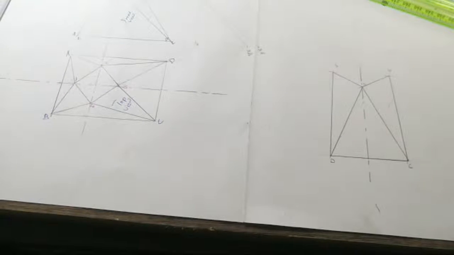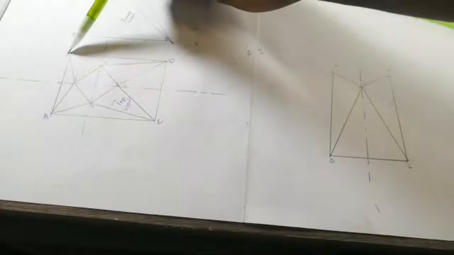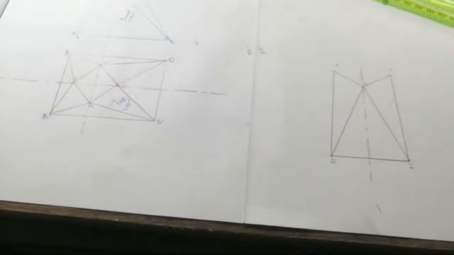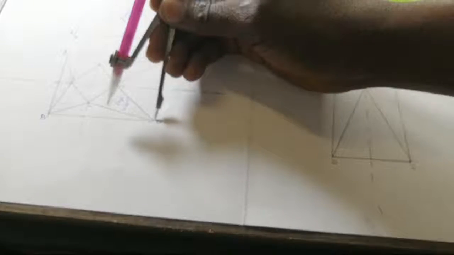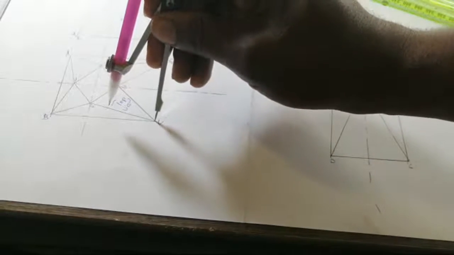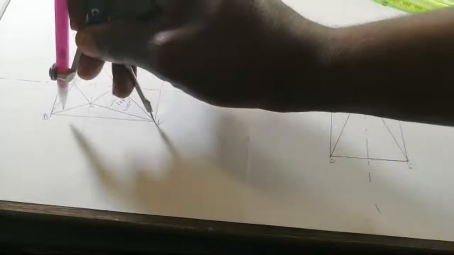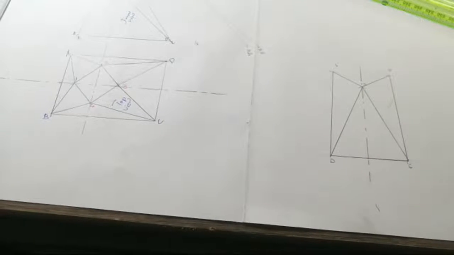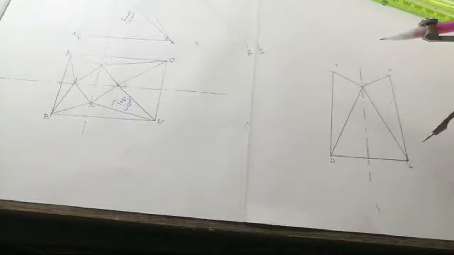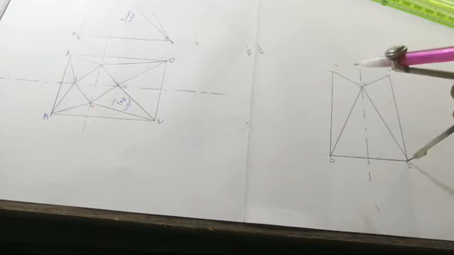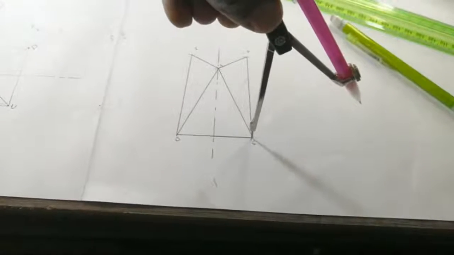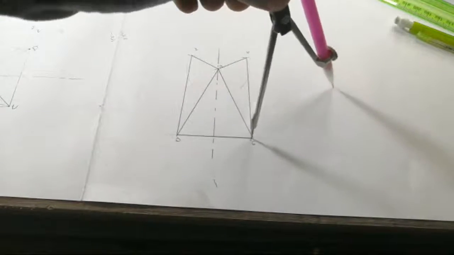Then from there, let's get point A and B. How? By placing your compass at C, going back to your top view, C to B. And the distance of C to B is the same as D to A. So C to B, come to your development site, strike an arc here.